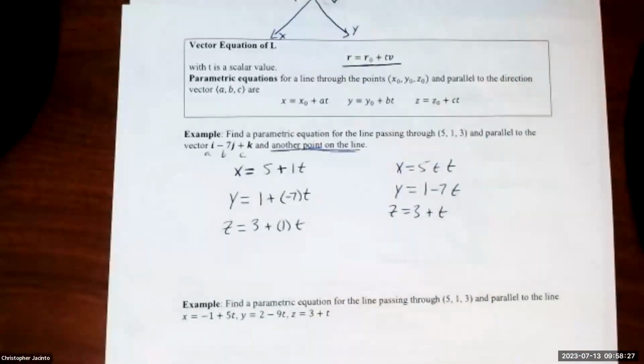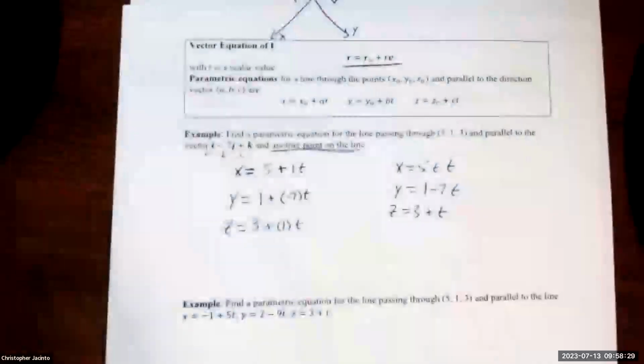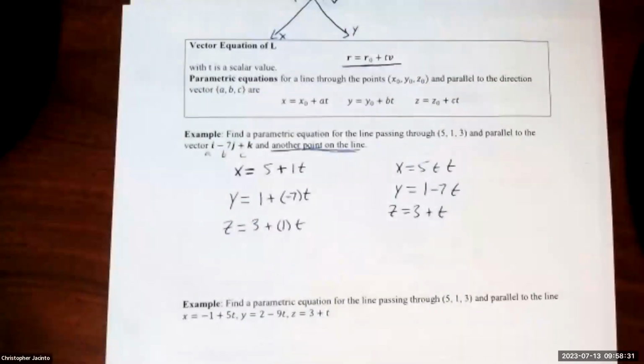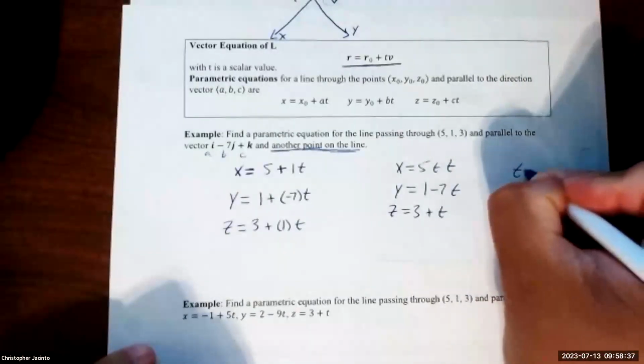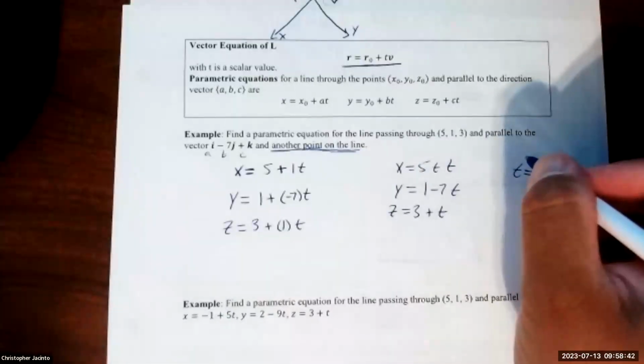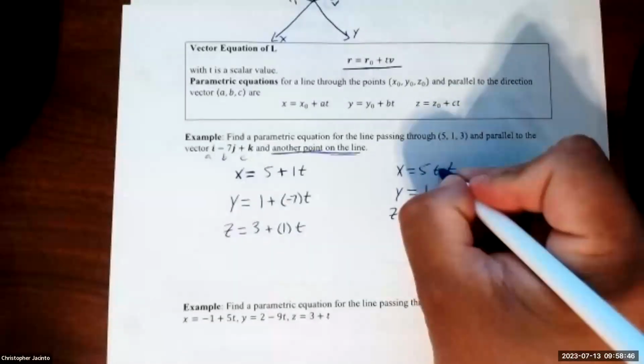Now we want to find another point on the line itself, right? It's a line, so you actually have infinite points, and this is where it gets fun. So someone in the chat, give me a random number. Not too big. 5, perfect.